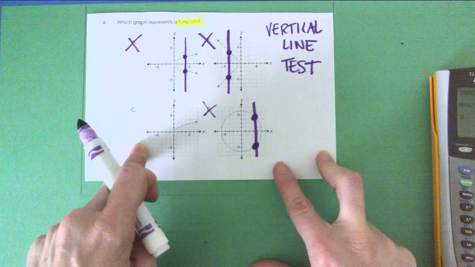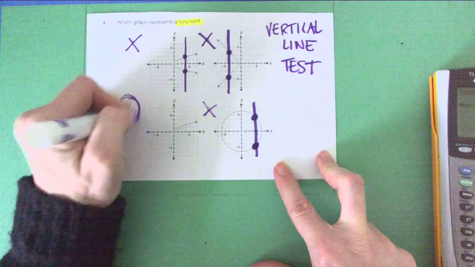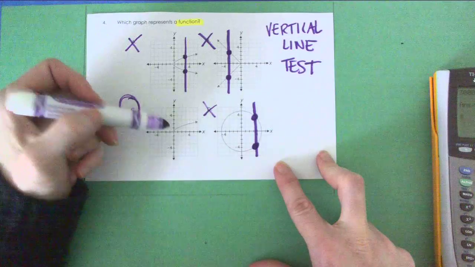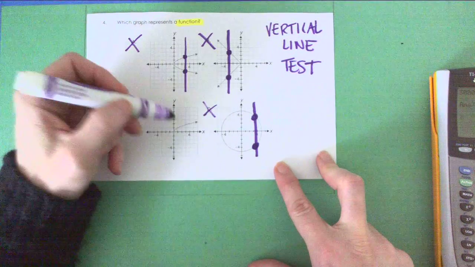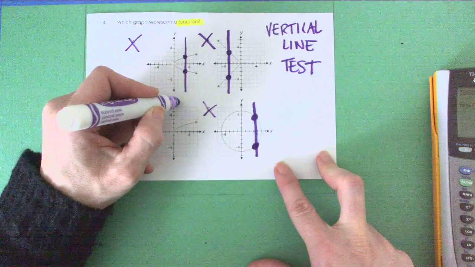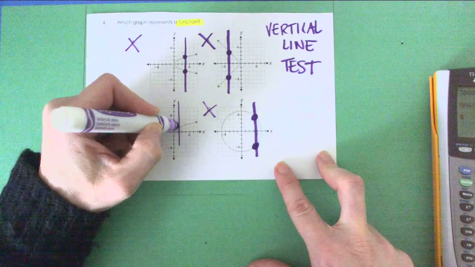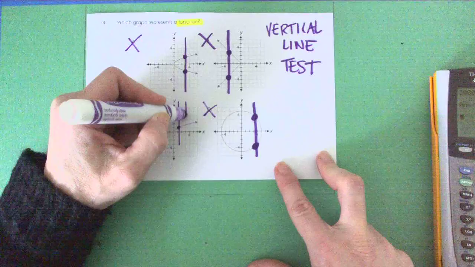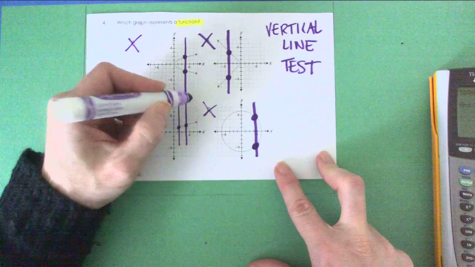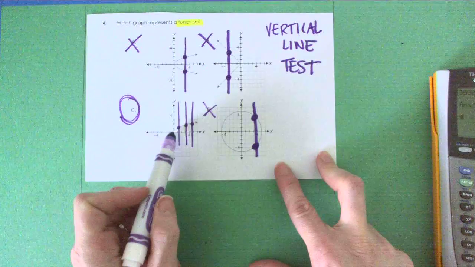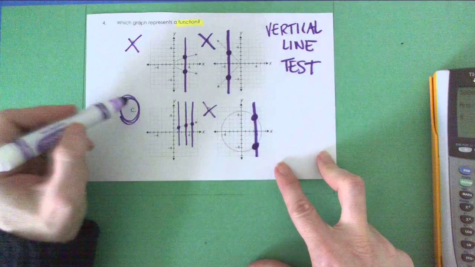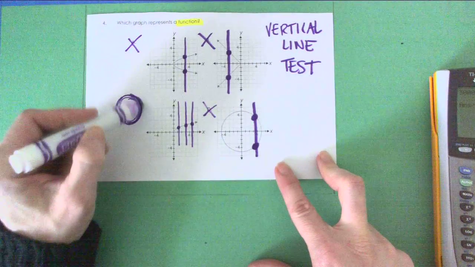I hope answer C works. Answer C it is, because if you look, here's my graph, just this little arrow coming out here from the origin. No matter where I go on there, I could draw a vertical line here, just hits once. I could draw a vertical line here, just hits once. Draw a vertical line here, just hits once. It looks like no matter where I go, that vertical line is only hitting my graph once, and that means this is our function.